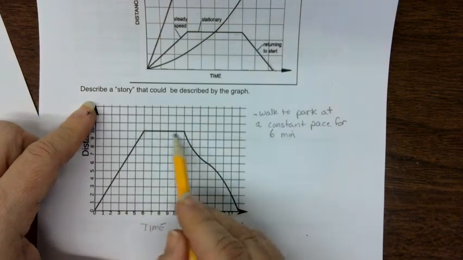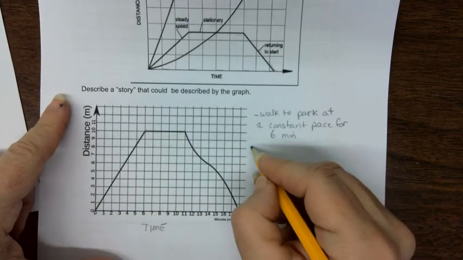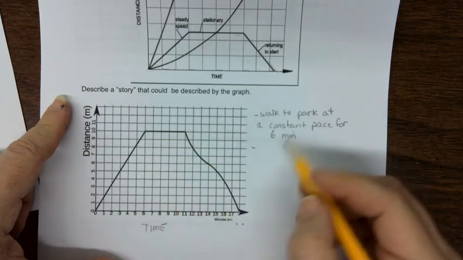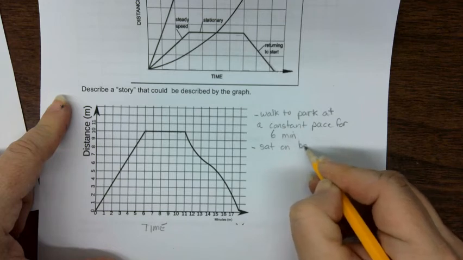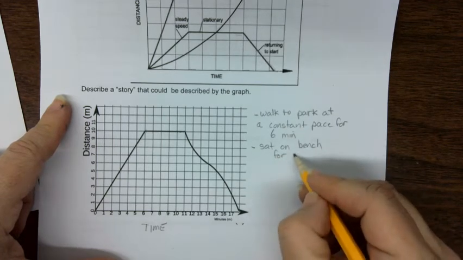Then in this section, I'm not moving. So maybe I sat on the bench. I'm at the park, and I sat on the bench for 1, 2, 3, 4, 5 minutes. So I sat on the bench for 5 minutes.